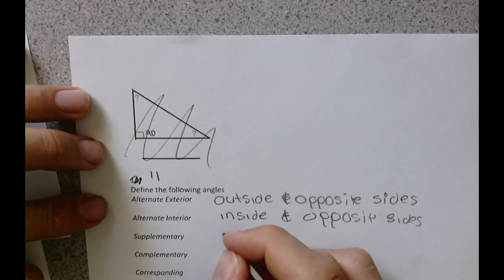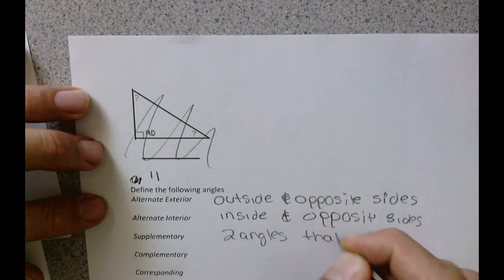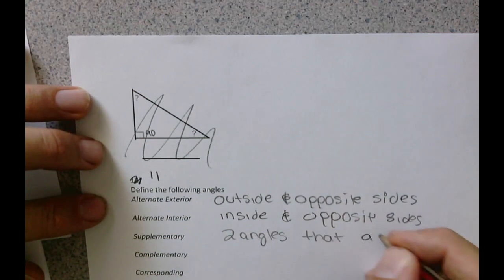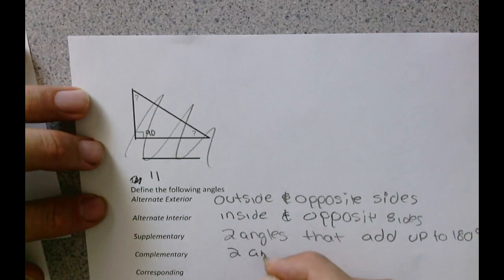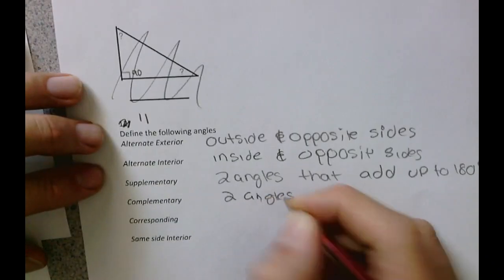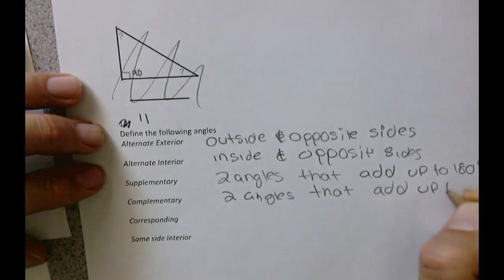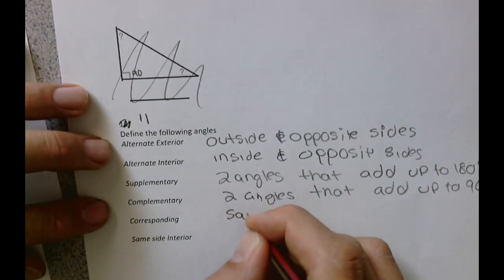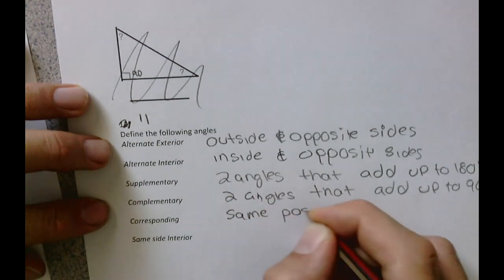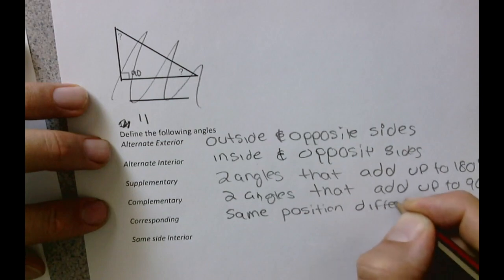Supplementary, two angles that add up to 180 degrees. Complementary are two angles that add up to 90 degrees. Corresponding, same position, different line.